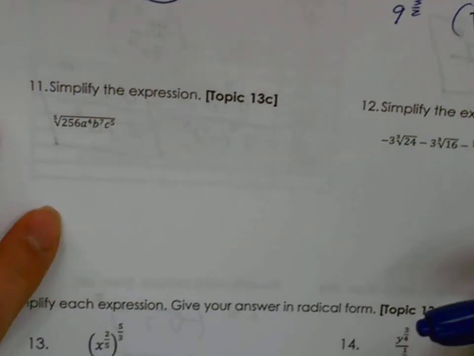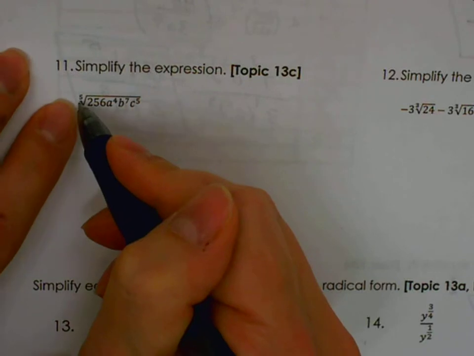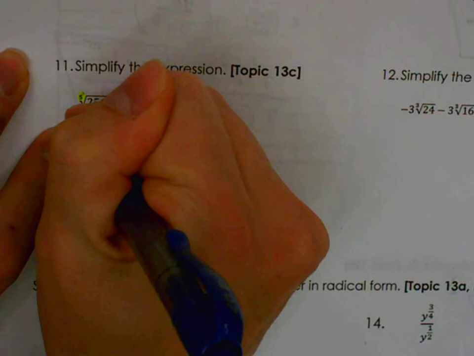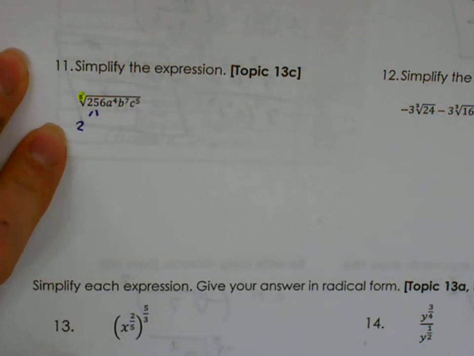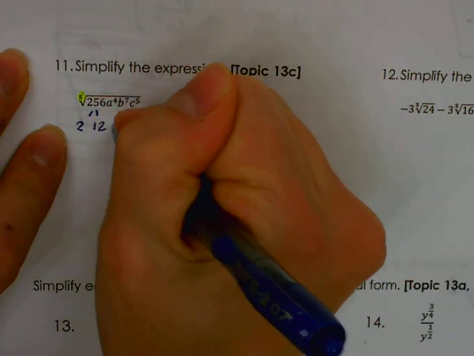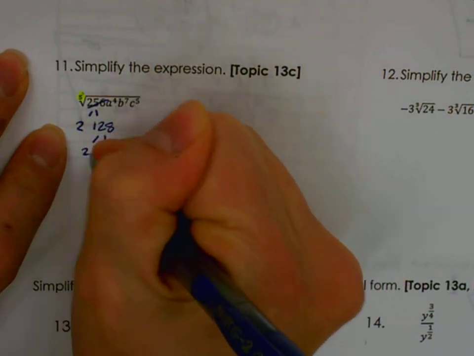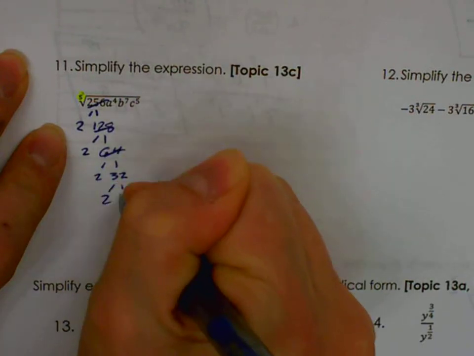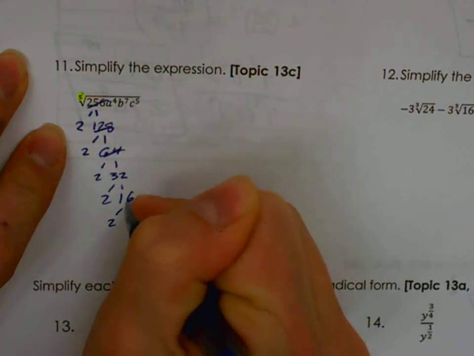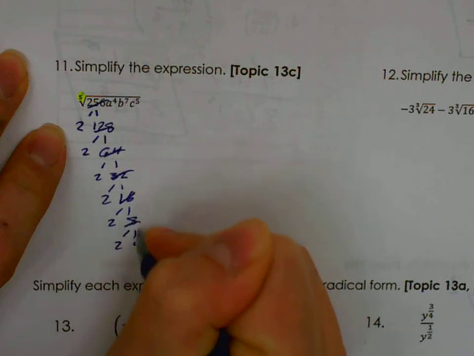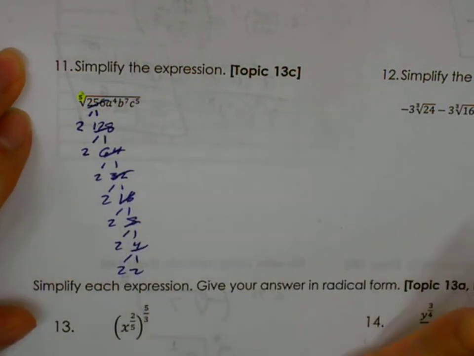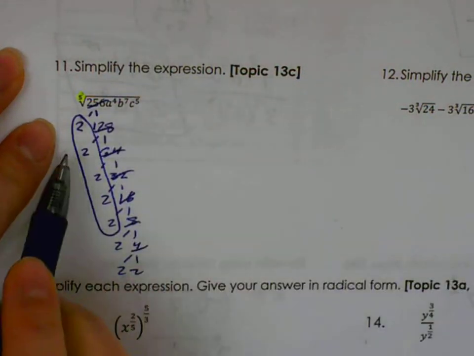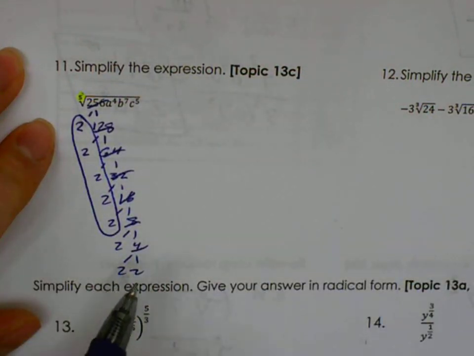All right, number 11. I am looking for groups of 5 because this is a fifth root. So 256 is an even number, so definitely divisible by 2. So I've got 2 times 128. 128 is even. 64 is even. 32 is even. 16 is even. 8 is even. And 4. So I'm looking for groups of 5. So 1, 2, 3, 4, 5. I have one group of 5 and I have 3 leftovers.